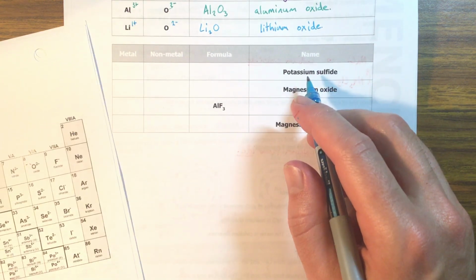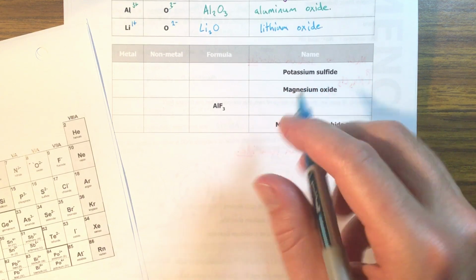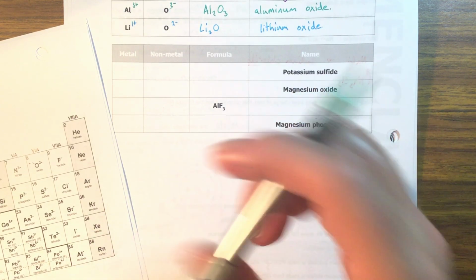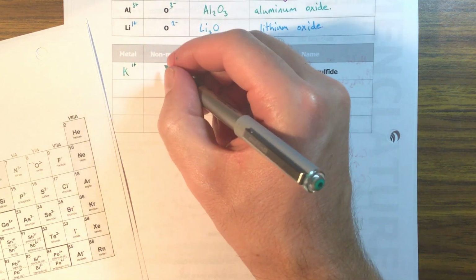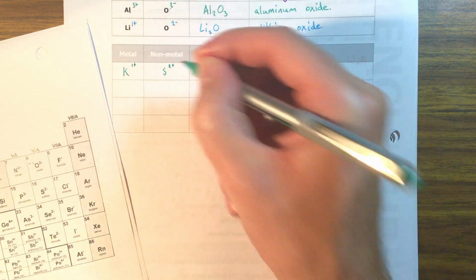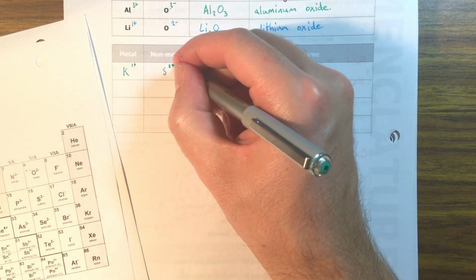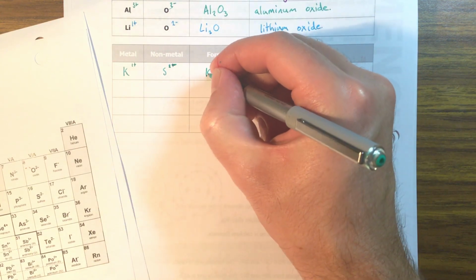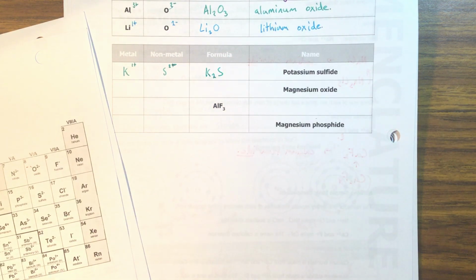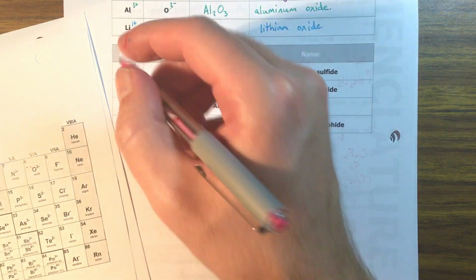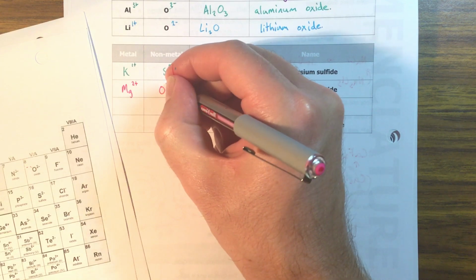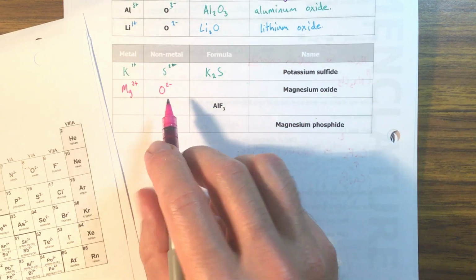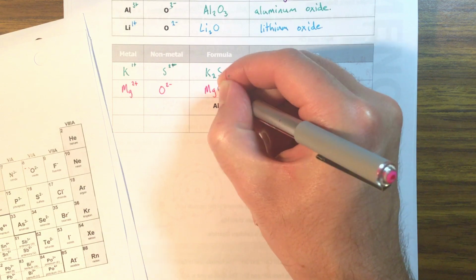Potassium sulfide. Well, it's got potassium in it. Potassium's a K. And it's got a 1+ charge. And sulfide is an S with a 2- charge on it. So to balance that, we're going to need K2S. It can't be anything else. It's just K2S. Magnesium oxide. Magnesium's Mg with a 2+. Oxide is O with a 2-. That's going to be balanced, so it's just going to be MgO.